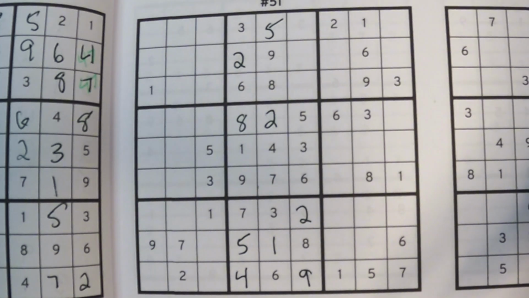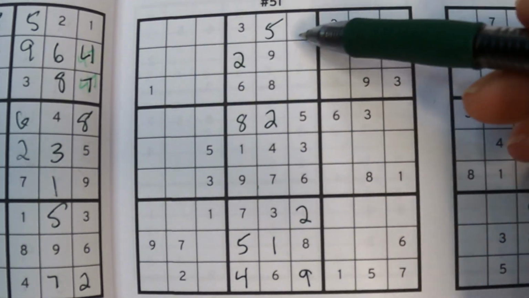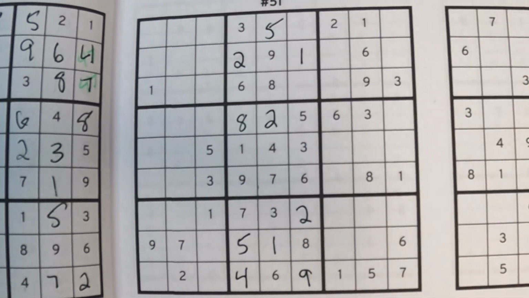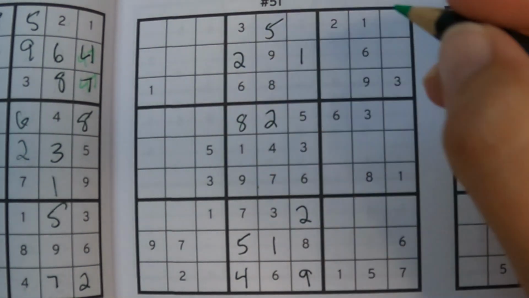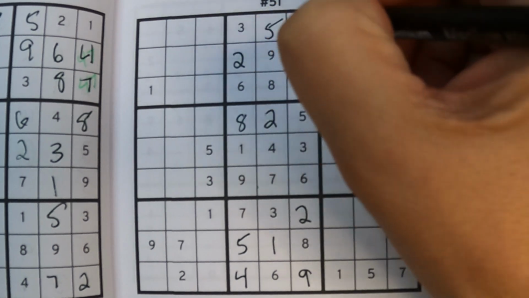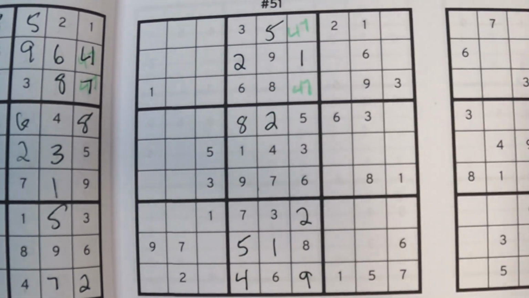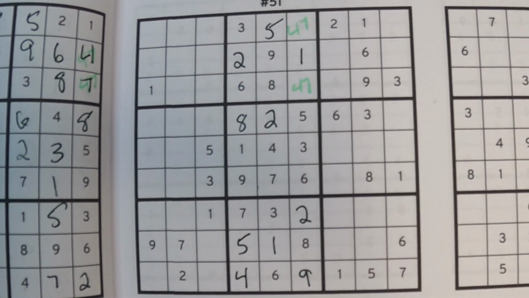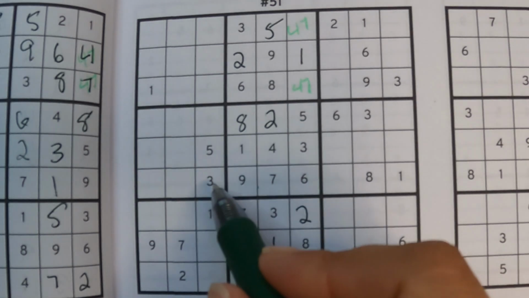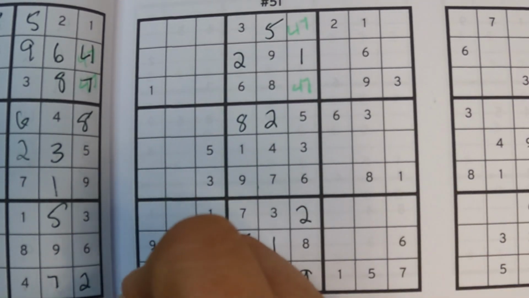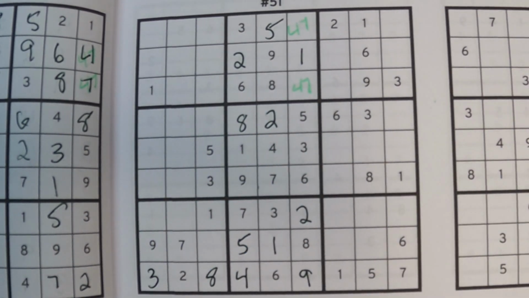For this box, we're missing 1, 4, and 7. We've got a 1 covering here and a 1 covering here, so this is our 1, but I don't see any other help. So 4, 7, 4, 7. For this bottom row, we're missing 3 and 8. We've got a 3 here, so 8, 3.